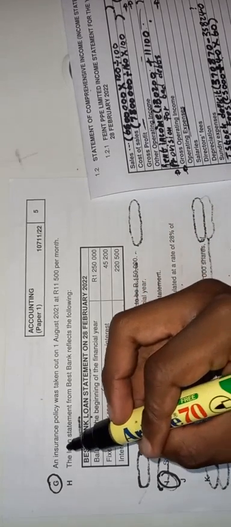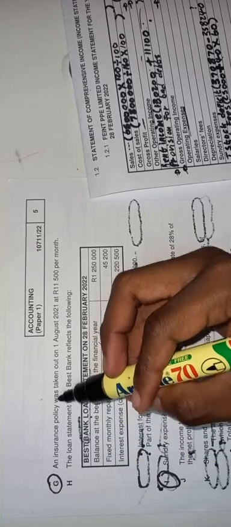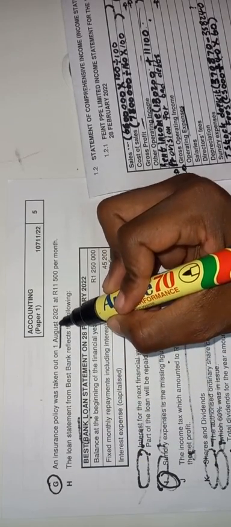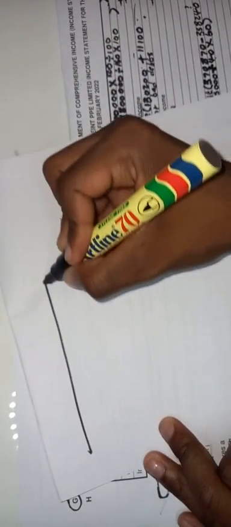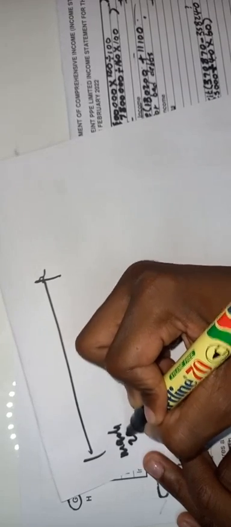They're saying an insurance policy was taken out on 1 August 2021 at 11,500 per month. So we took insurance on 1 August 2021, and you can draw your financial year. This is March 2021.